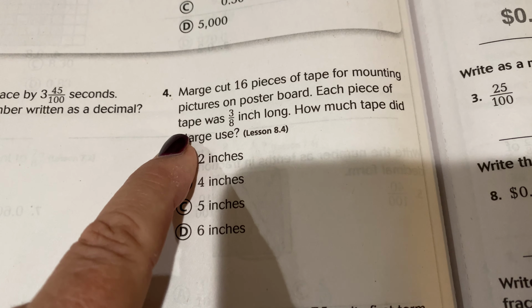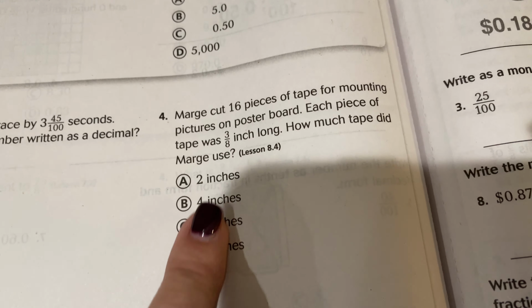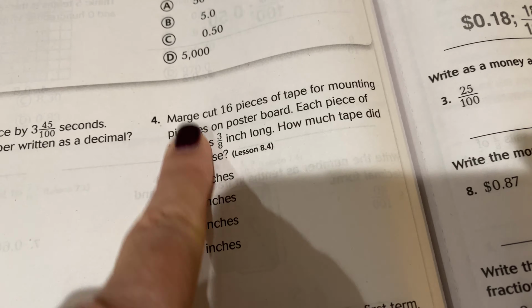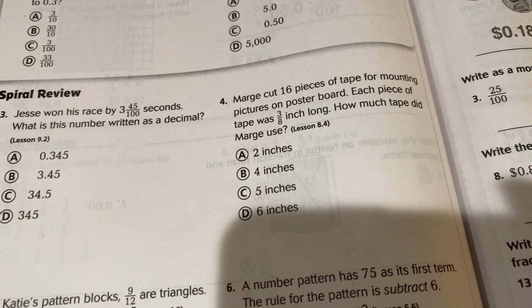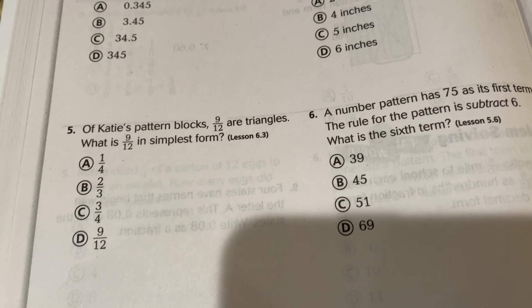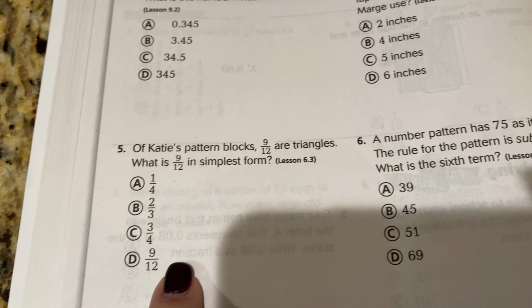Marge cut 16 pieces of tape from, oh, you know what? I'm going to have you skip this one. Skip this one because we haven't really done very much with this lesson yet, because we kind of go out of order in this book. And skip this one, but you can do this one.